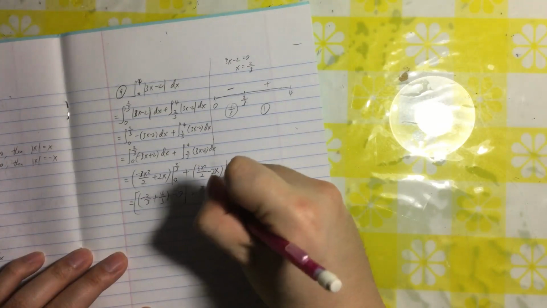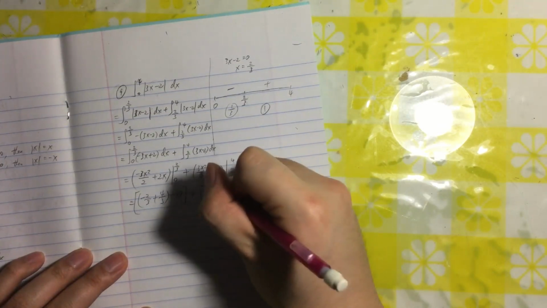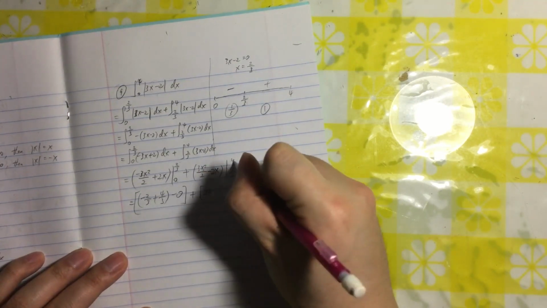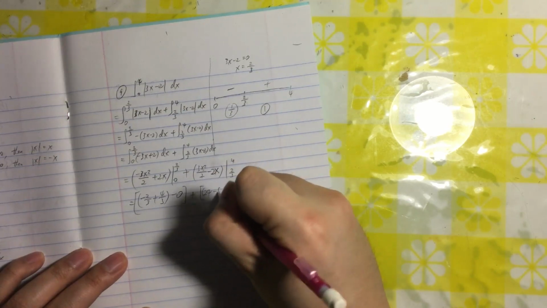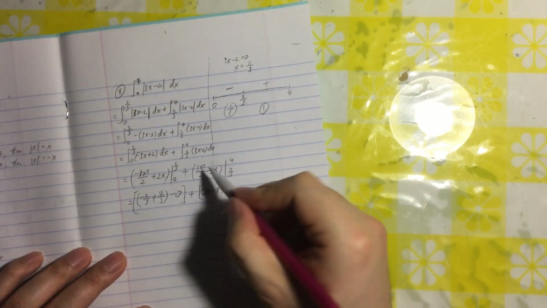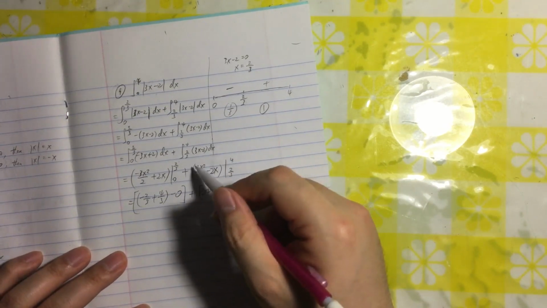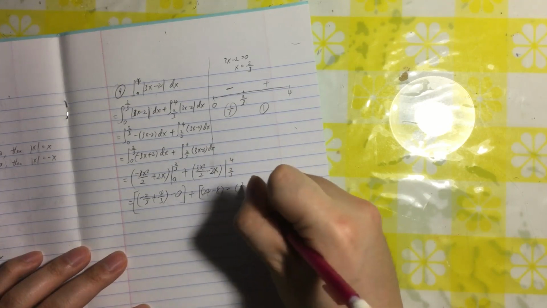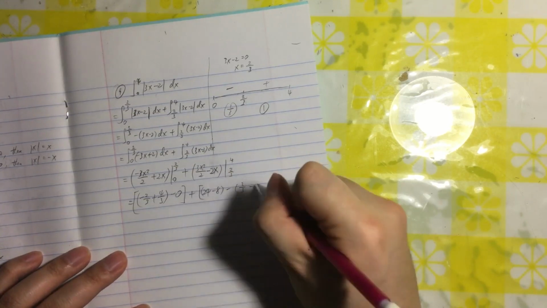For the second integral, if I plug in 4, 4 squared is 16. 16 divided by 2 is 8. 8 times 3 is 24. If I plug in 4 here, 2 times 4 is 8. Then I plug in 2/3. 2/3 squared is 4/9. 4/9 times 3 is 4/3. 4/3 divided by 2 is 2/3. If I plug in 2/3 here, 2 times 2/3 is 4/3.